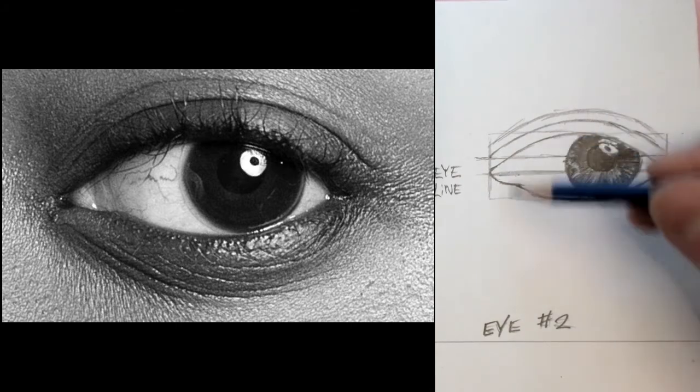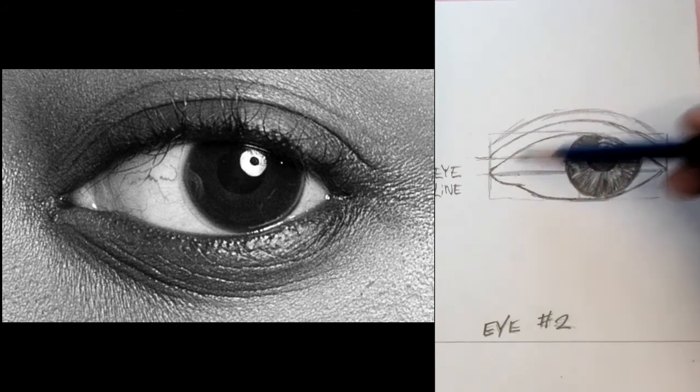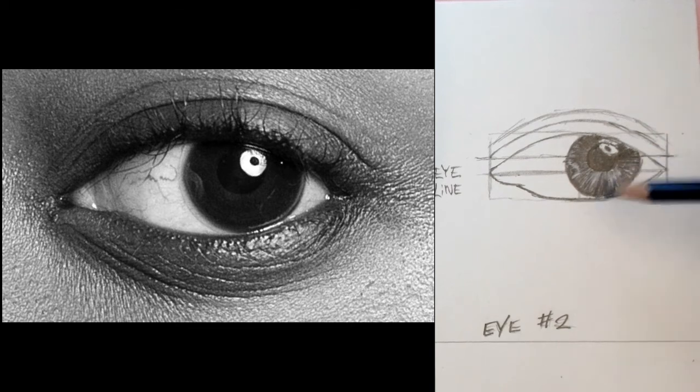And we do have a lot of these guidelines left. Now, they are going to get covered up when we work with our tonal shading. Really, the only ones we'll have to erase are what we see inside the eye, the sclera where the white would be, because this is a lot lighter.